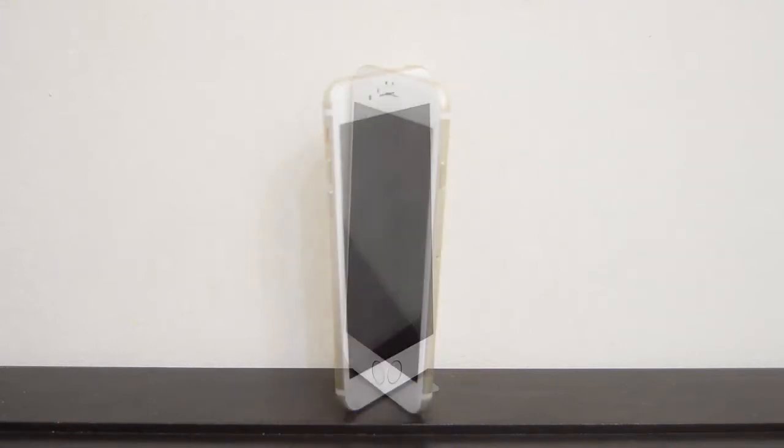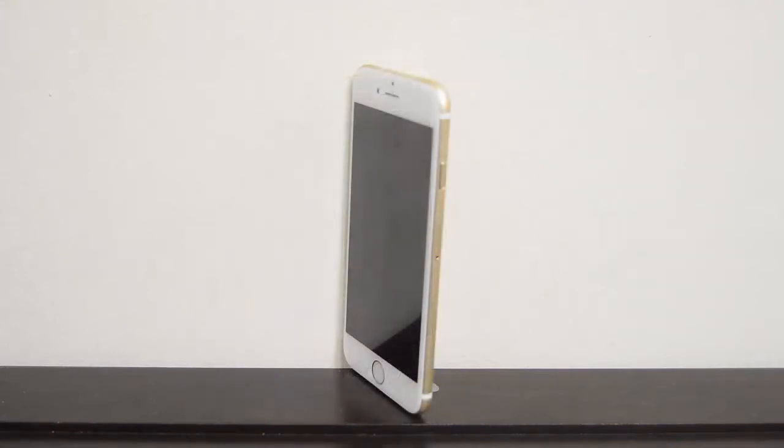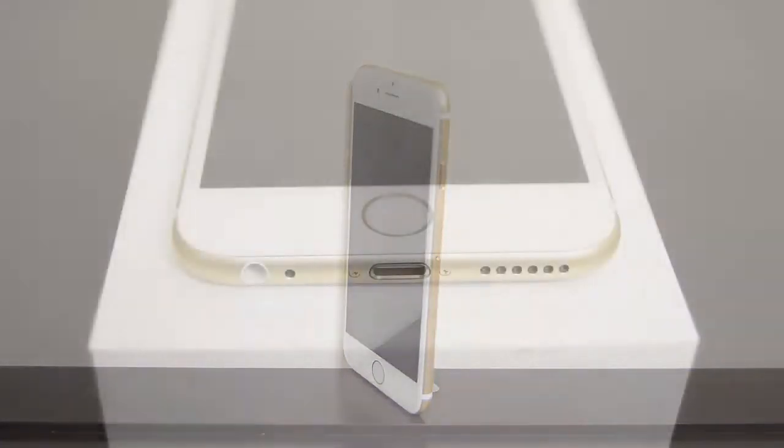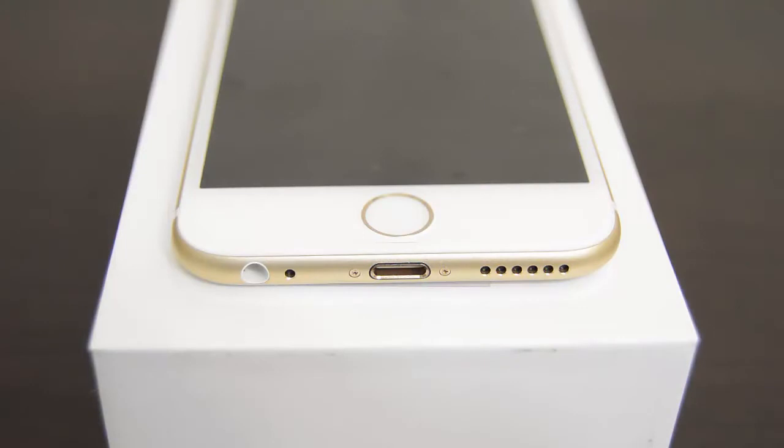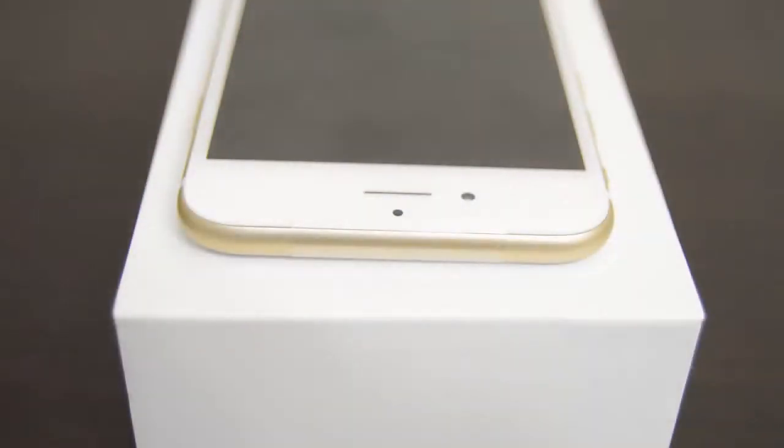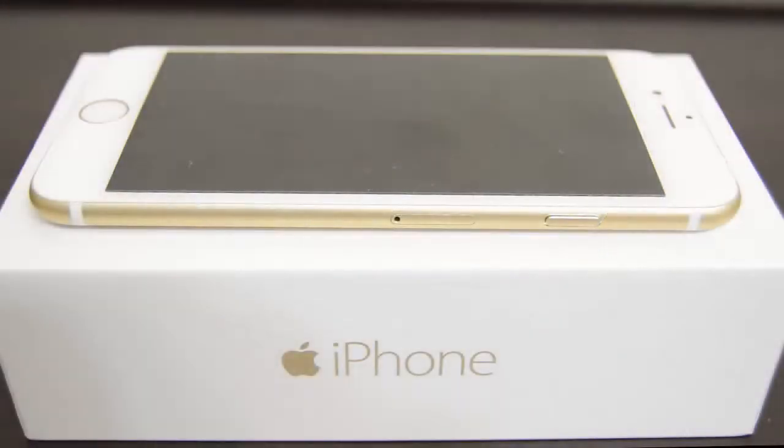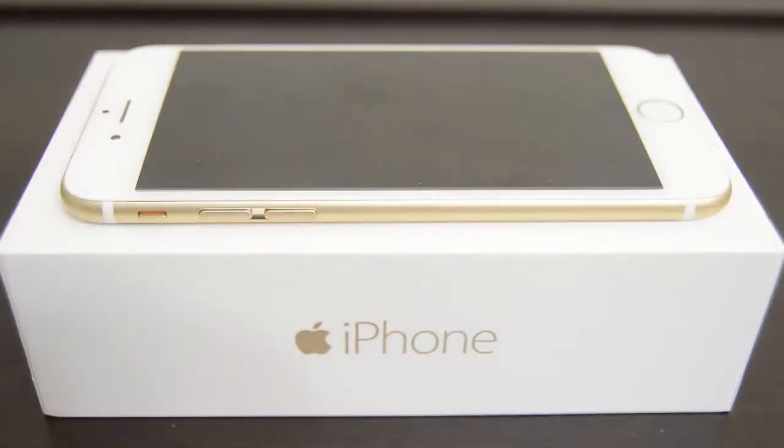The 6 has a 1.4 GHz dual-core ARMv8 processor with 1GB of LPDDR3 RAM and a PowerVR GX 6650 GPU. It also contains Apple's M8 motion coprocessor, which contains a gyroscope, accelerometer, and other motion sensors. There's a non-removable 1810 mAh battery, which is an improvement over last year's 5S's 1560 mAh battery. However, with the larger display, you probably won't notice much difference in battery life.